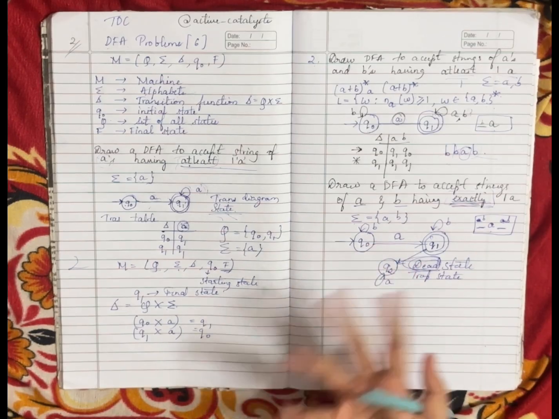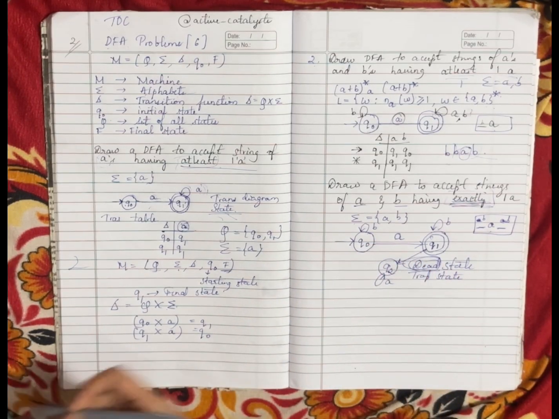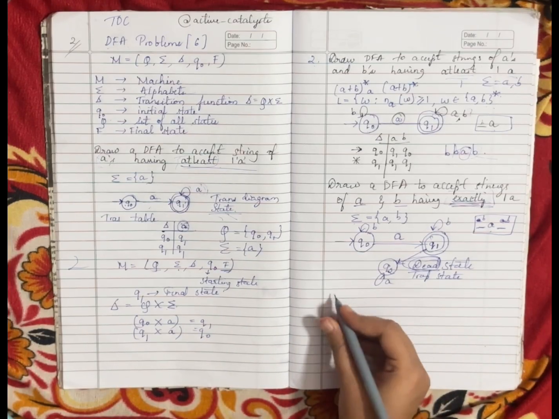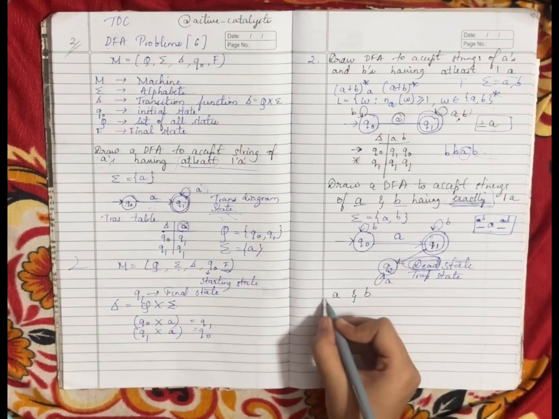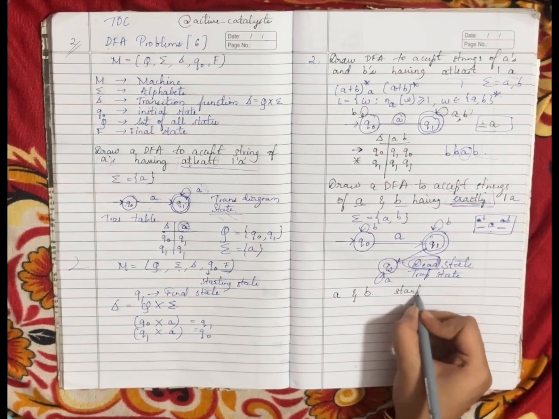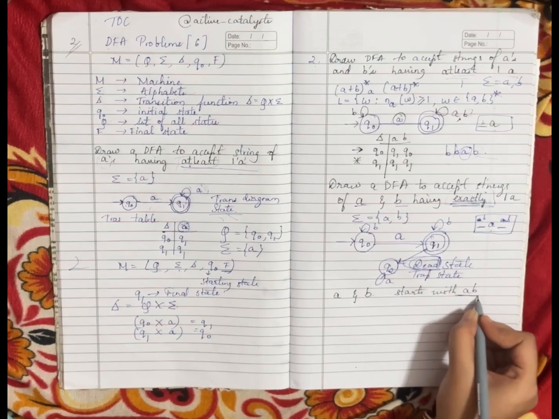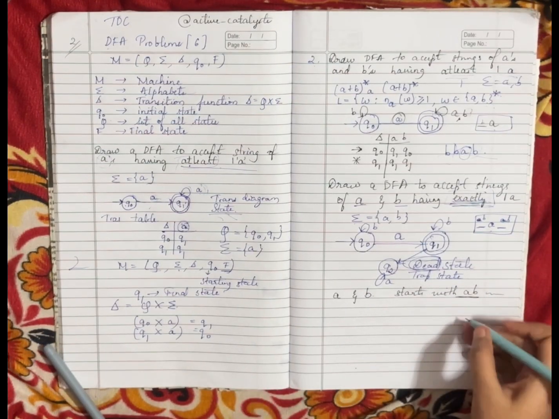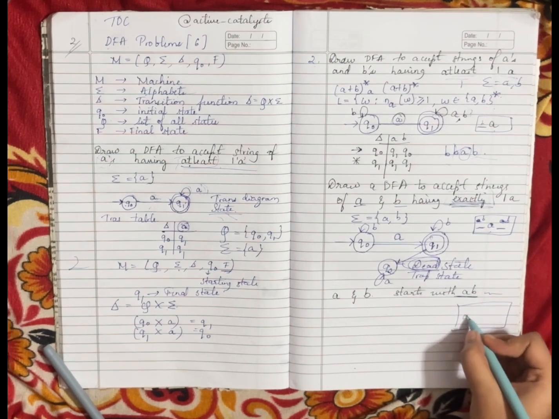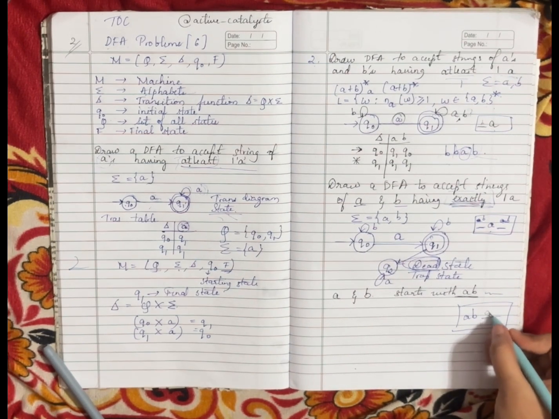Okay, so this is how we represent one question. So let us consider one more example. I'll just write it here itself. We have to accept the strings of A and B which start with AB. So it should start with AB. After that it can be anything. Okay, what we want now, it should start with AB. After that we are not worried. It can be either A or B.